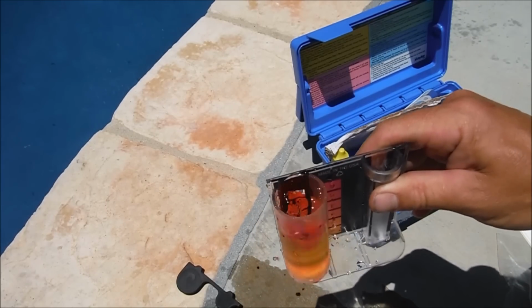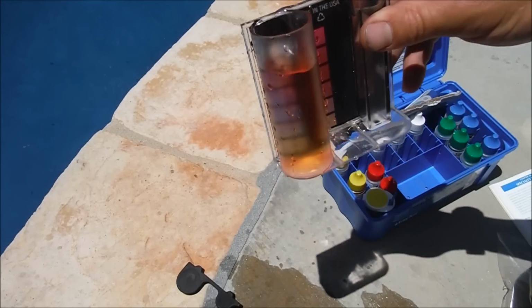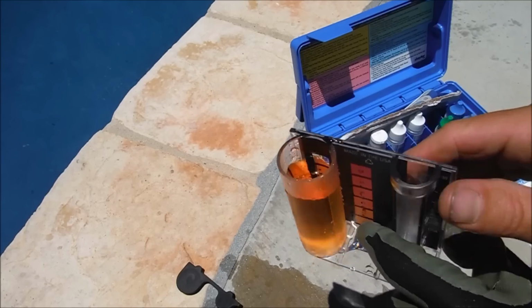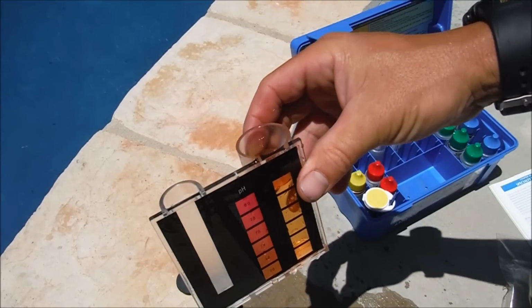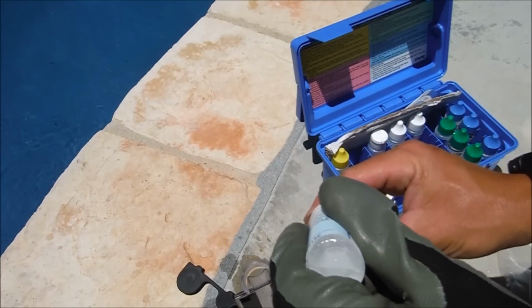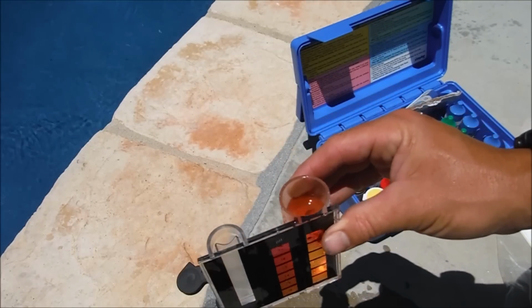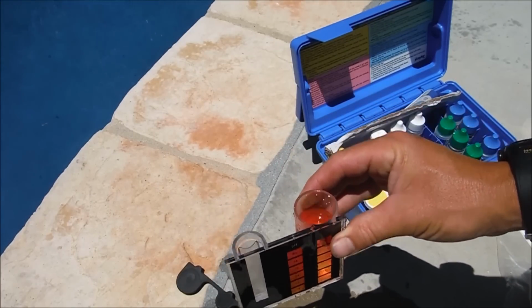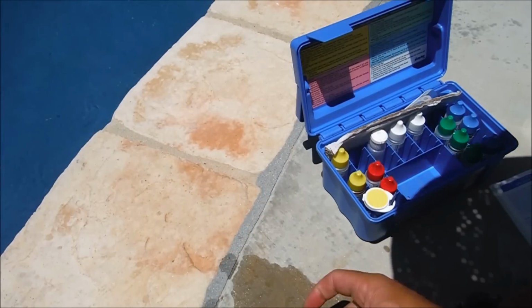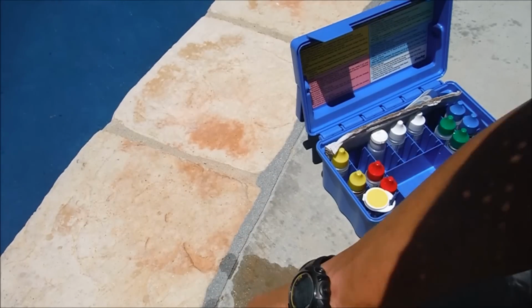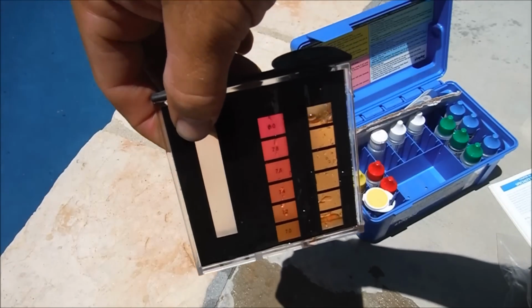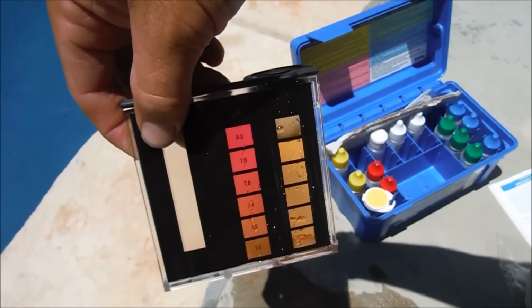Four. 24, getting something now, 7.0, 25. Cap it. 25 drops to get a 7.2.